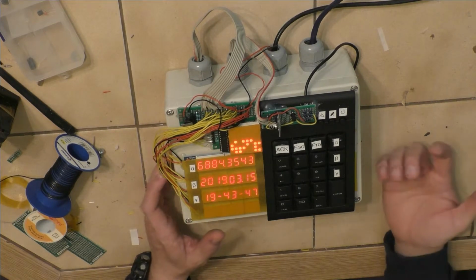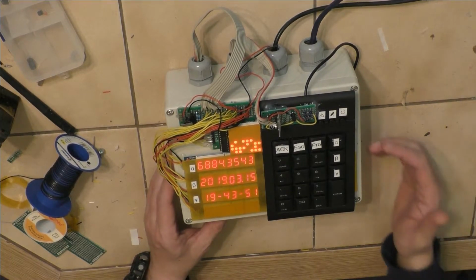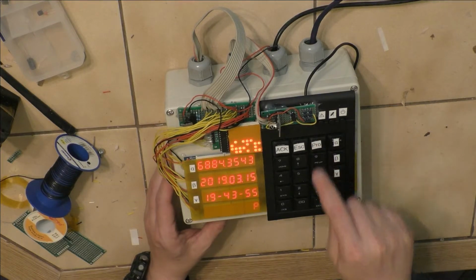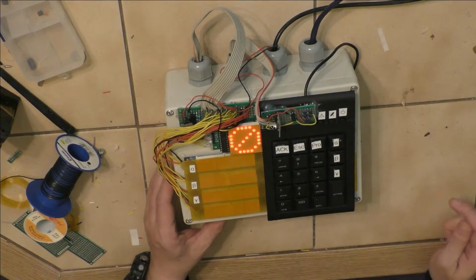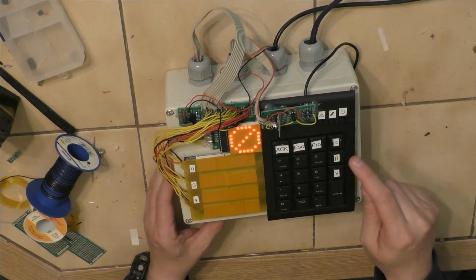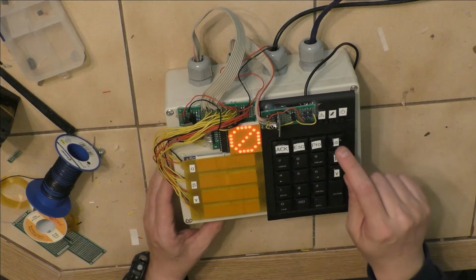The first program I want to show you is a countdown program. It's program 0, so we say pro 0 enter, and then we can say, okay, let's do a 10-second countdown.